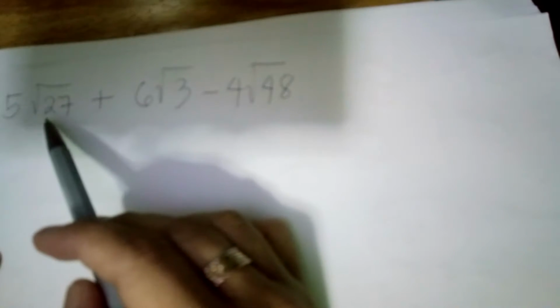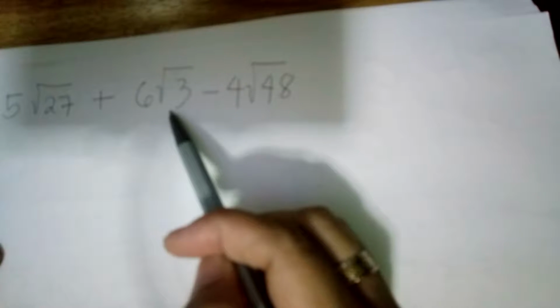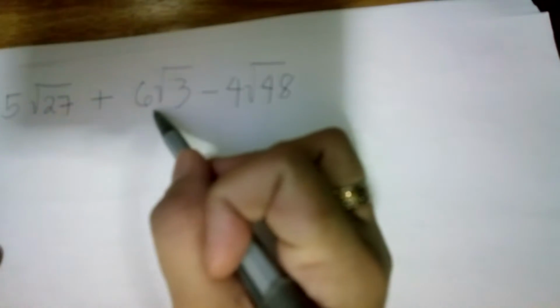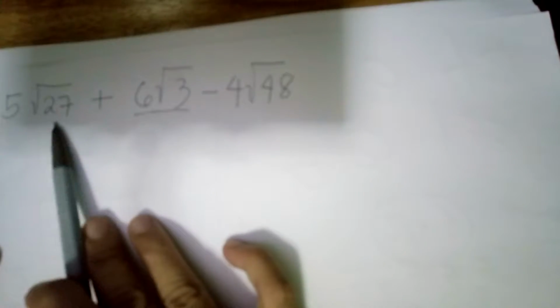Now you need to examine and look at your given first. You look for the radicand, that is the number under the radical sign. This one is what we call the radicand. This one is the radicand. This one is also a radicand. You look for a radicand that is already prime. Now 3 is prime, and 3 is not a perfect square, so you do not need to simplify this part here. But 27 is not prime, so we still need to simplify 27.